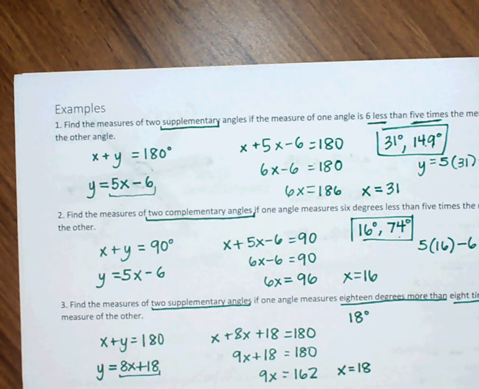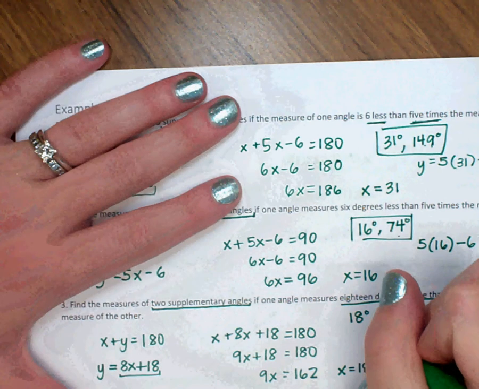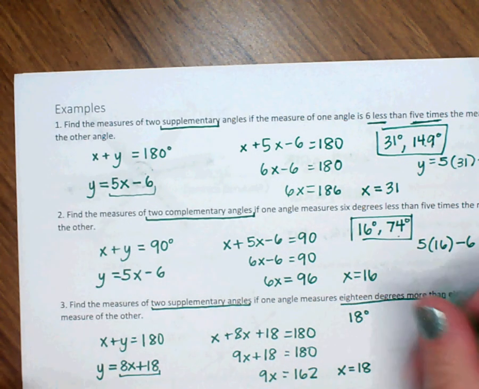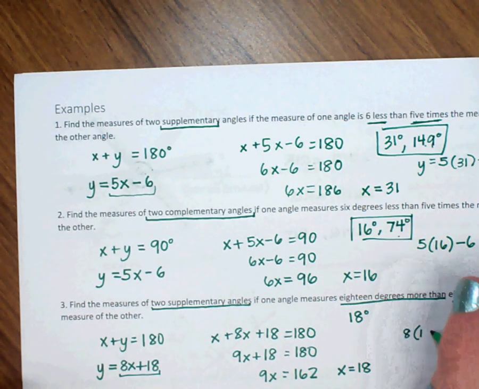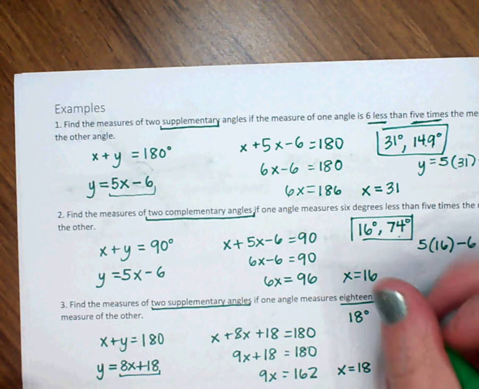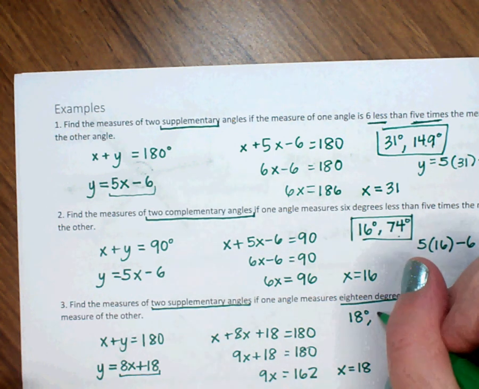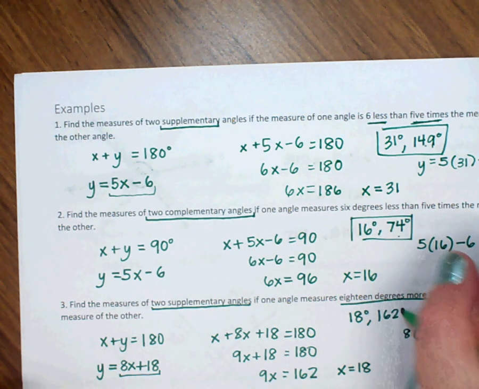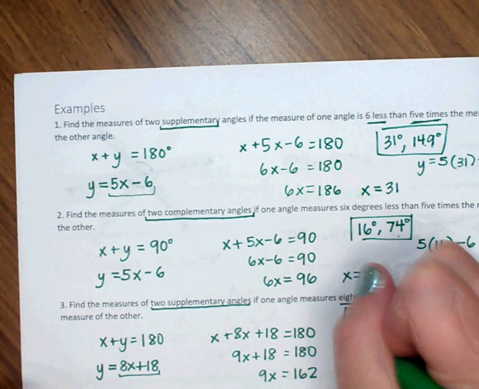Then for the second one, let's say 8 times 18 plus 18. That gives me my second angle measure of 162 degrees.